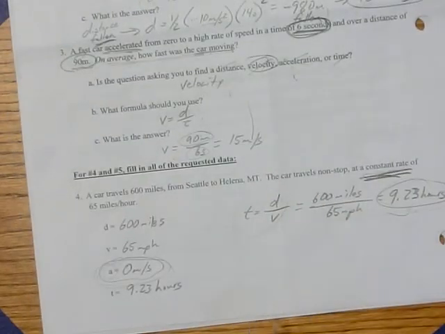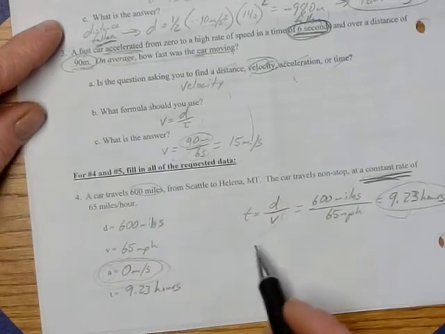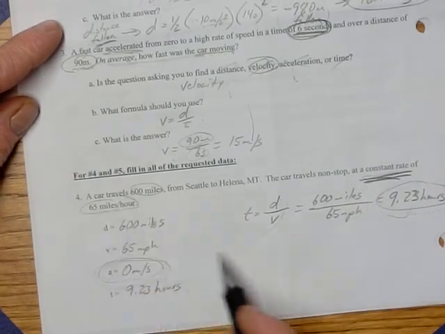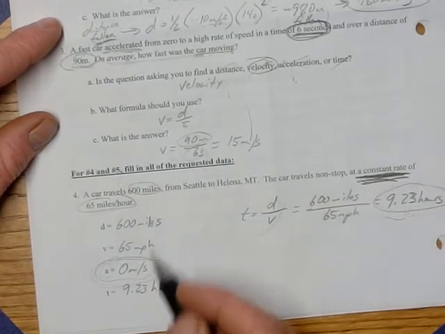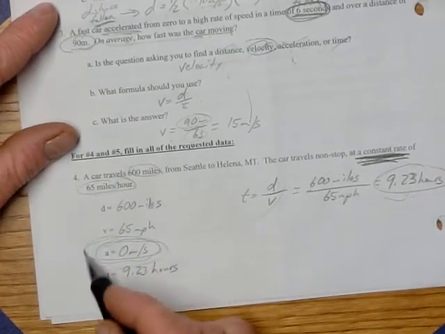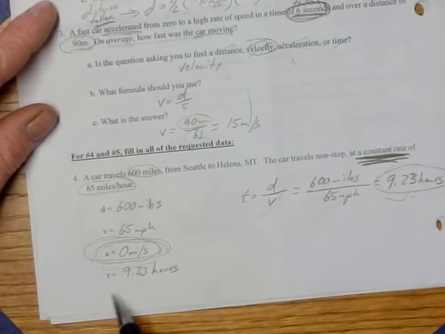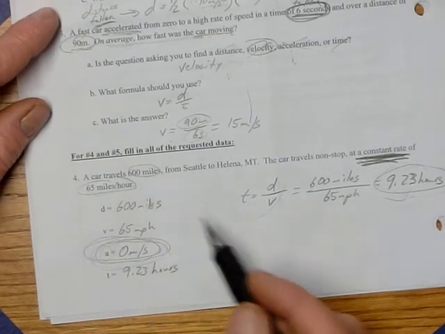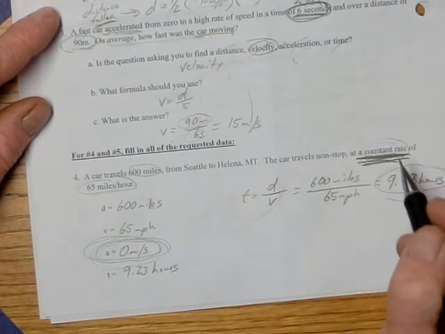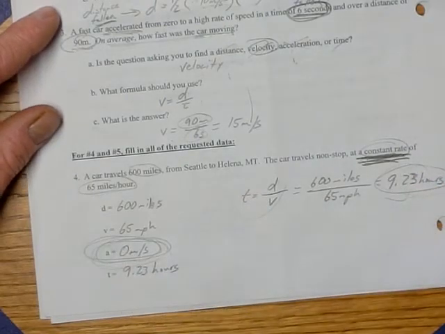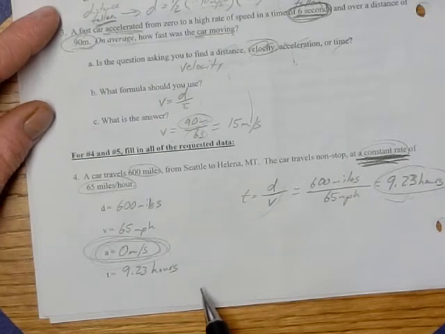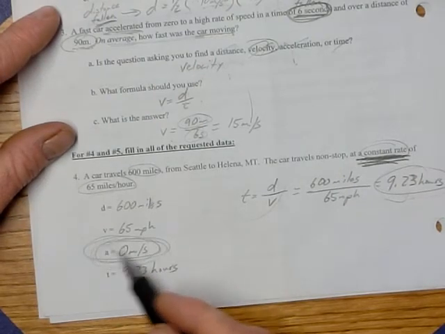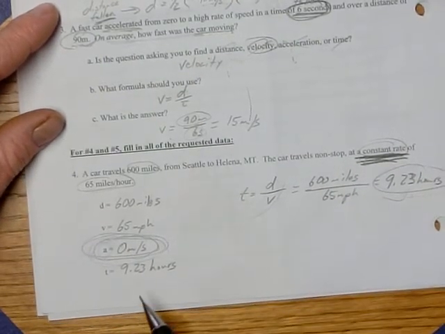This next one is just a straightforward math problem. We've got a car going 600 miles, and it's going 65 miles per hour, and it says there's a constant rate. That's important. Everything's really straightforward, except this seems a little tricky. You're asked for acceleration. You can't really figure it out except that it says it's constant, so there's no acceleration. That's how you know it's 0. It's actually kind of weird to put that in there at all, but it's in there, so you have to answer it.